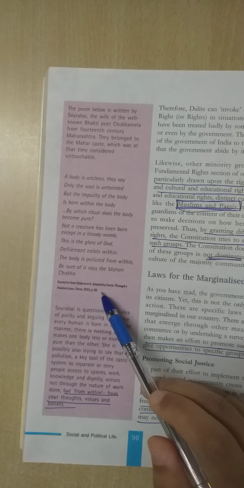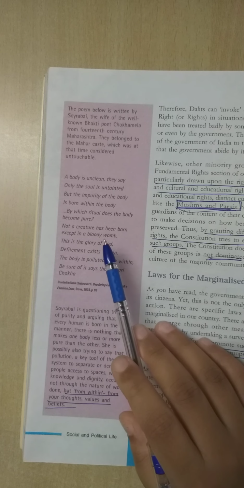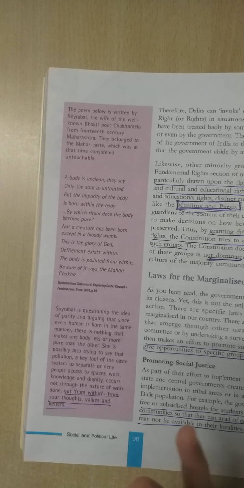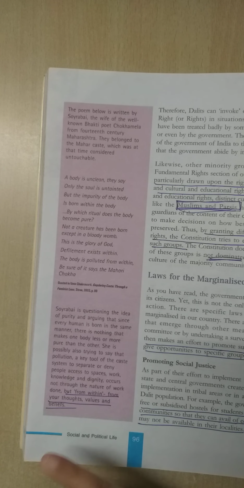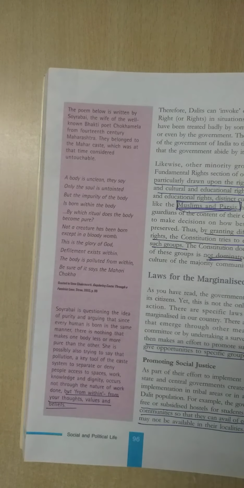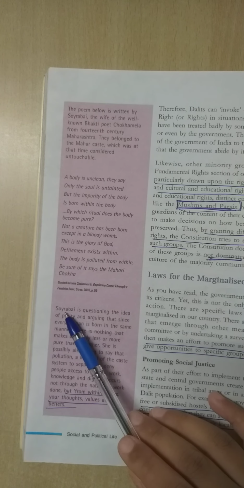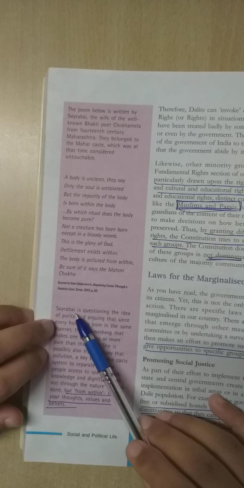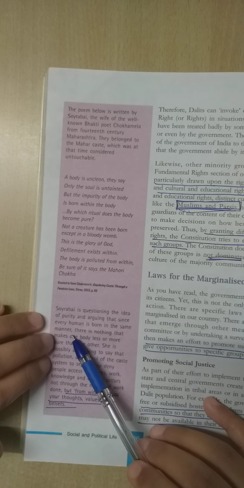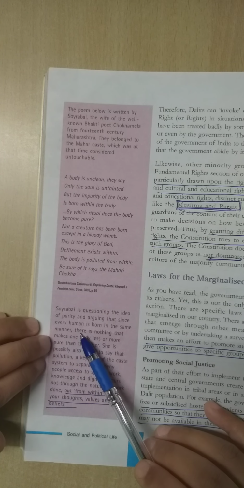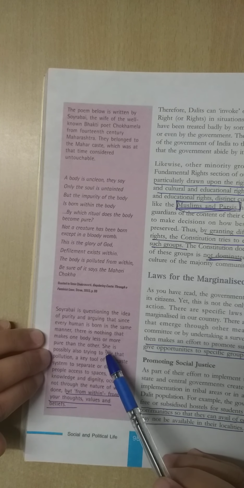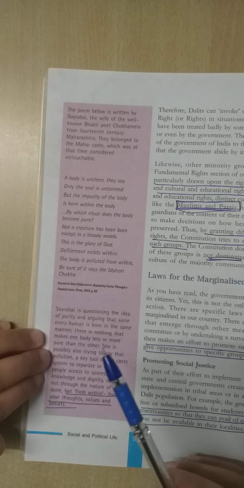So this is on gendering caste through a feminist lens. It shows the caste system through the eyes of a feminist lens. Soyrabai is questioning the idea of purity and arguing that since every human is born in the same manner, all of us are born in the womb, and there is nothing that makes one body less or more pure than the other. Everybody is born through the same method.